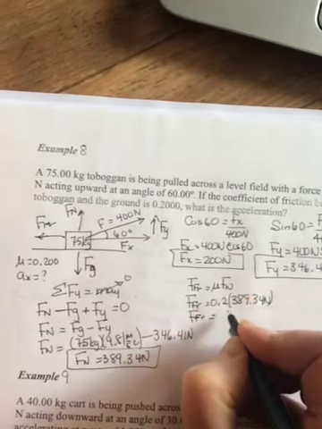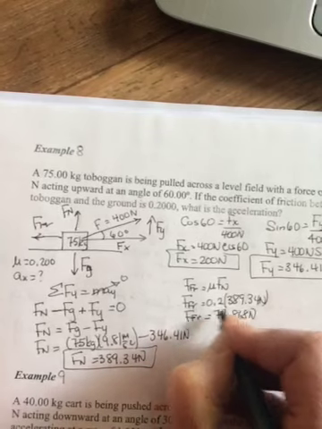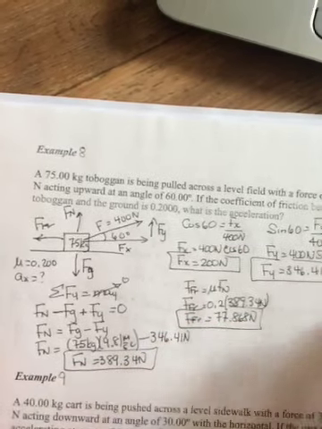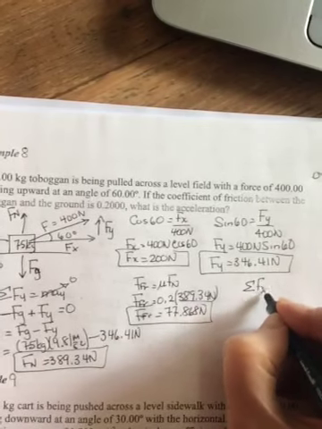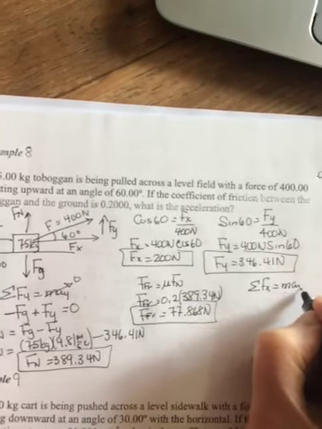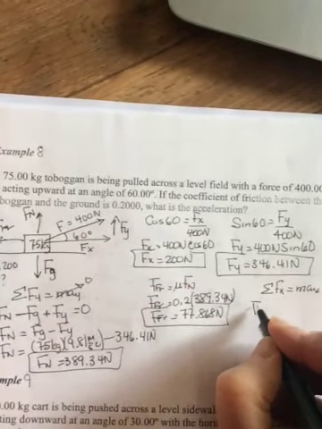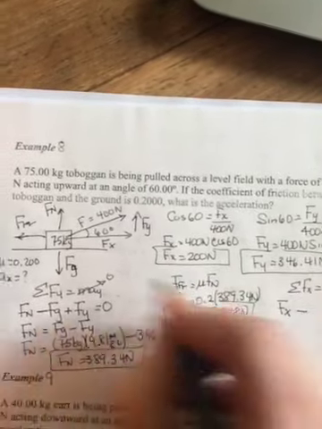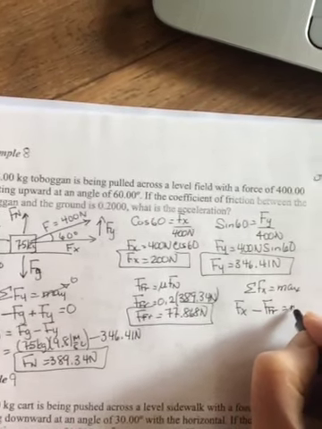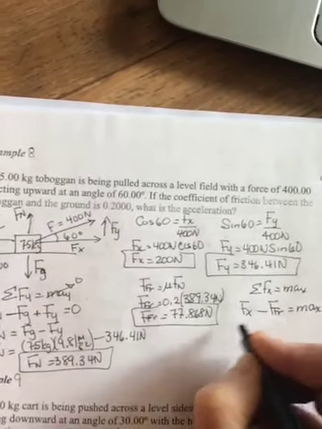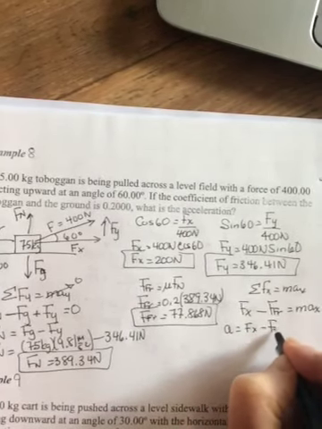So friction is equal to 77.868 newtons. And now you can go to your last step, sum of the forces in the x direction. In the x direction, what's pulling it forward? Just Fx. What's pulling it backward? Friction. And that's equal to ma_x. And you're trying to solve for a, so divide both sides by m.